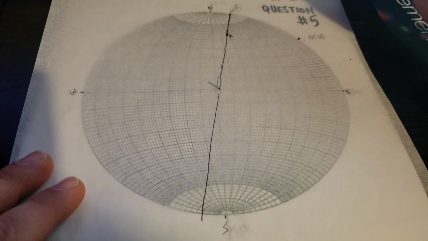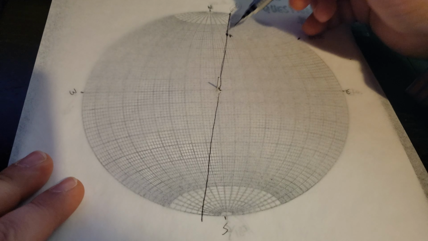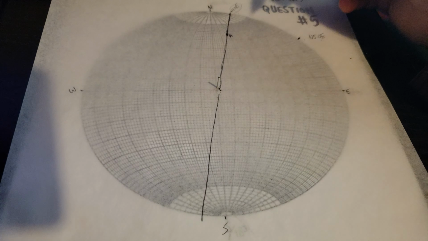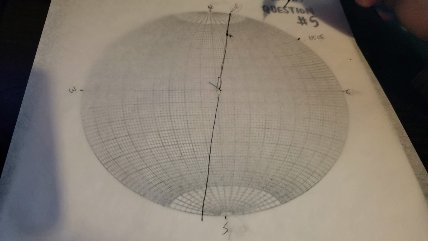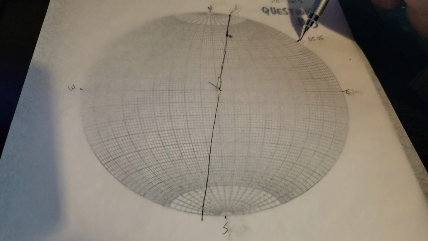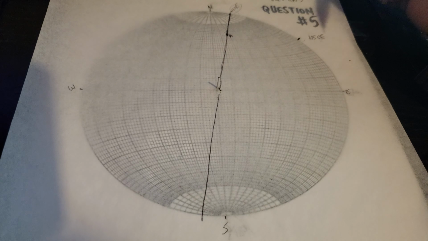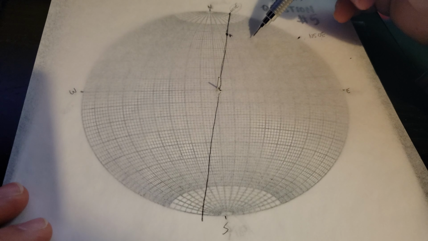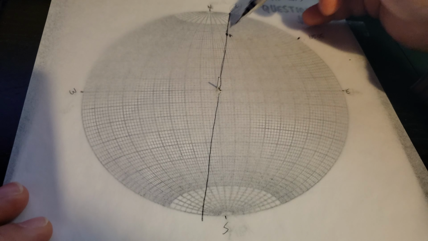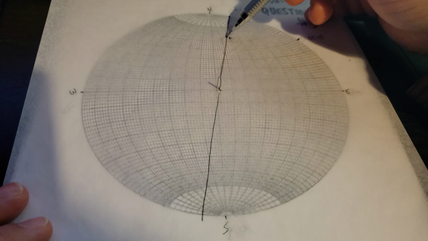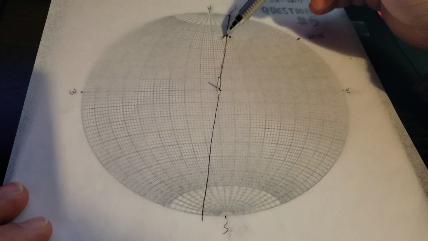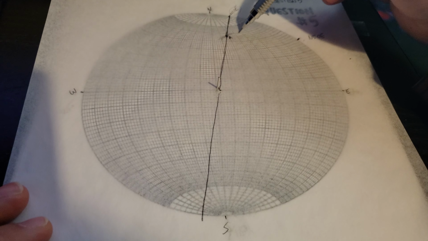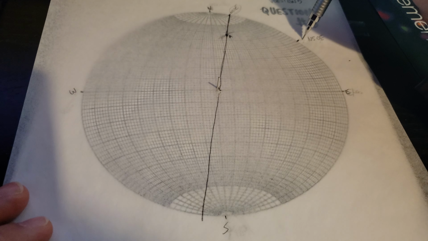Alright, now we have this apparent dip measurement, and because it belongs to the same plane, now we have 2 points that belong to the same plane. So how can we find this plane? Basically we are looking for a great circle which will go through this point A and then connect to this strike point at one side.